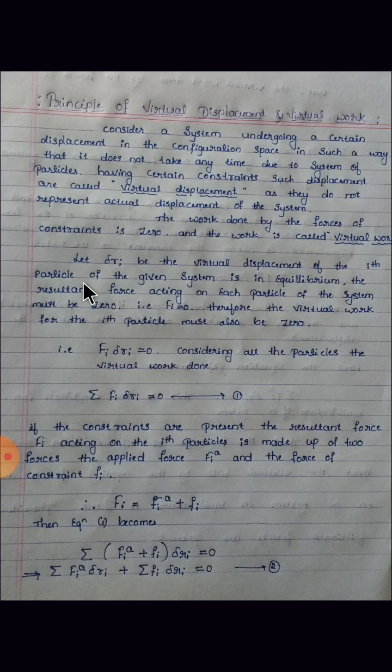If the given system is in equilibrium, the resultant force acting on each particle of the system must be zero.